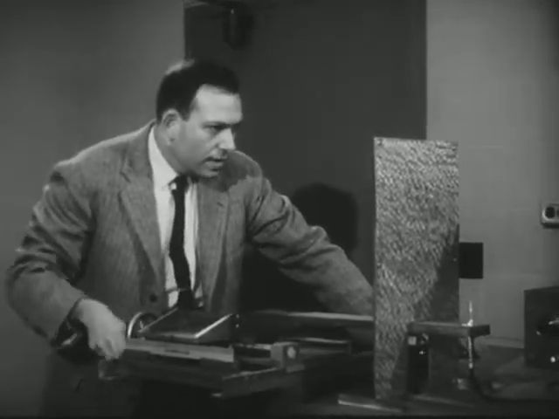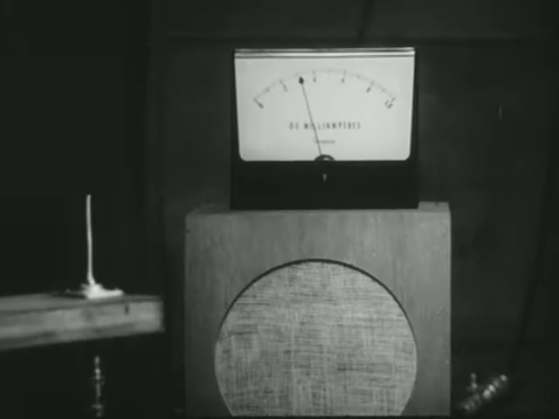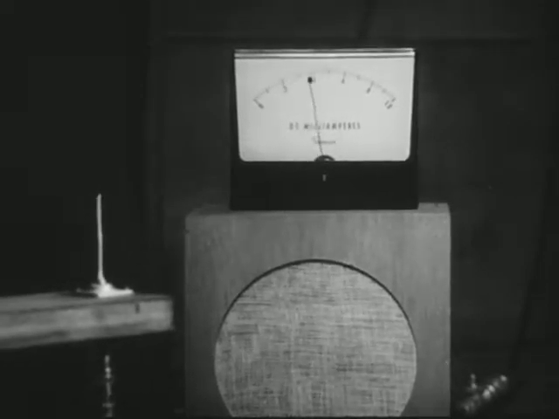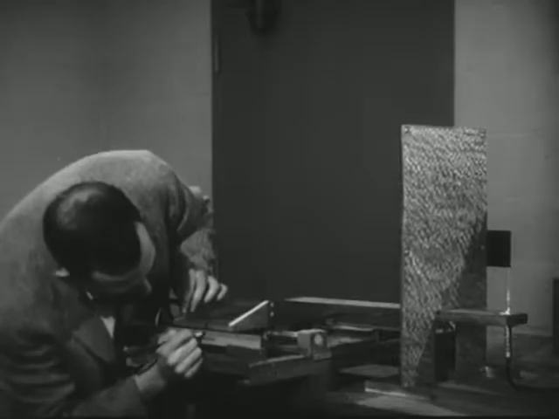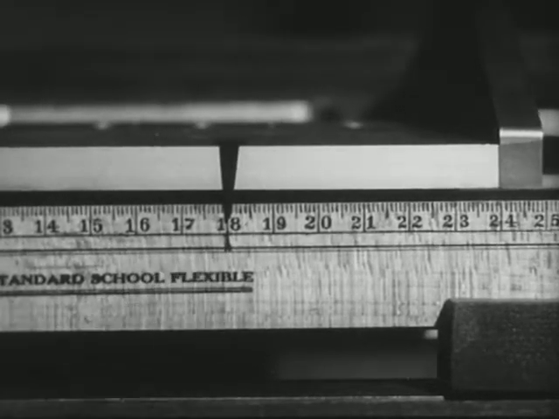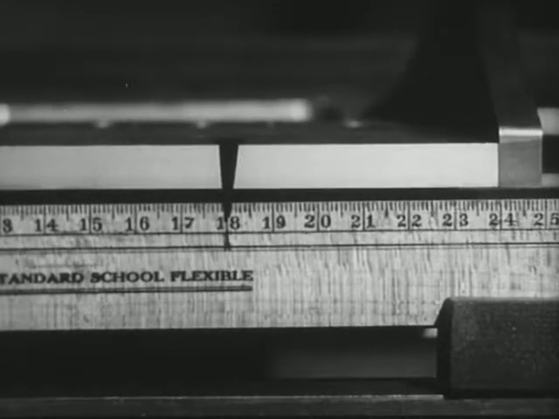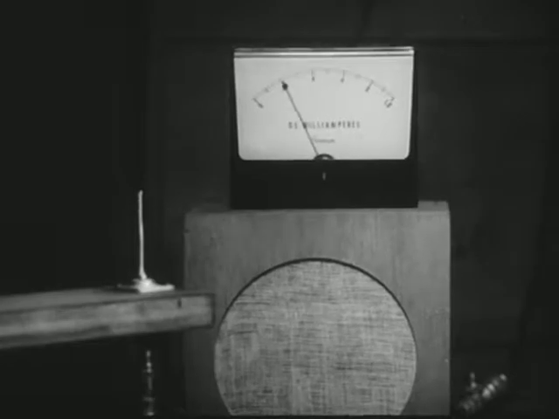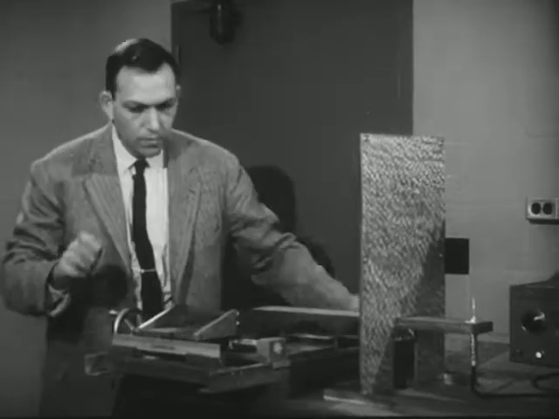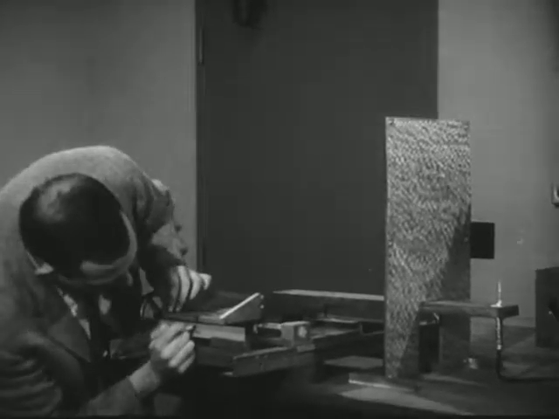As I move the antenna, we go through a minimum, maximum, and let me stop at a minimum and mark the scale. Now I'll move the antenna to the next minimum. And mark the scale again.